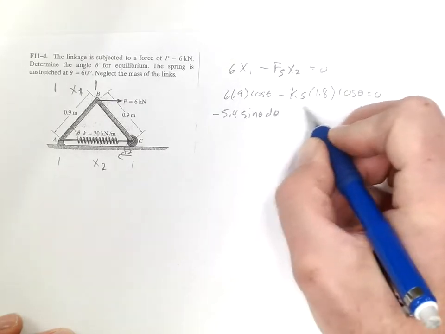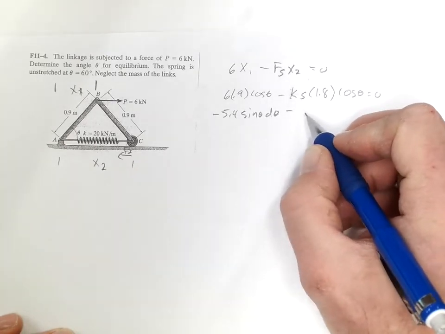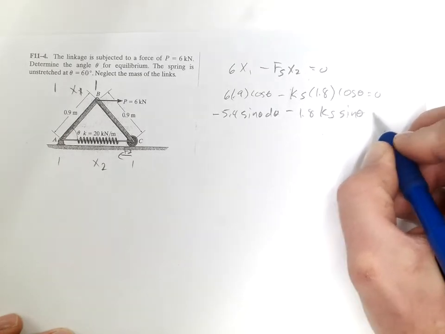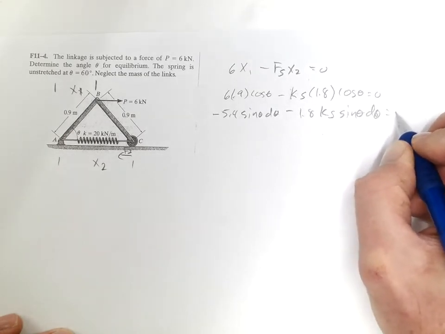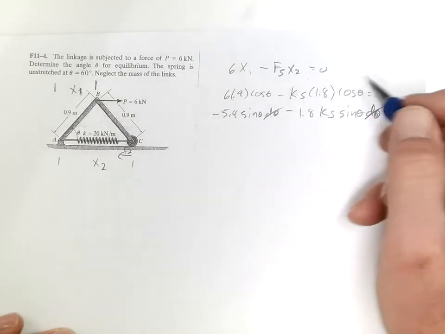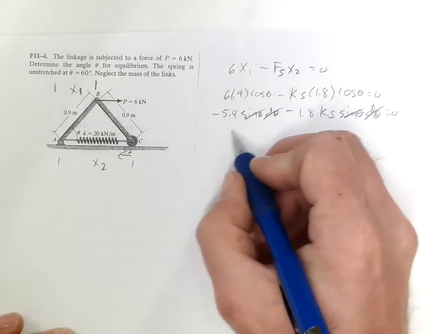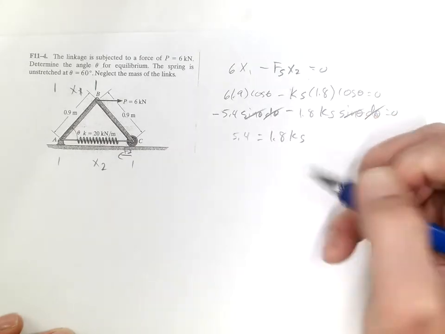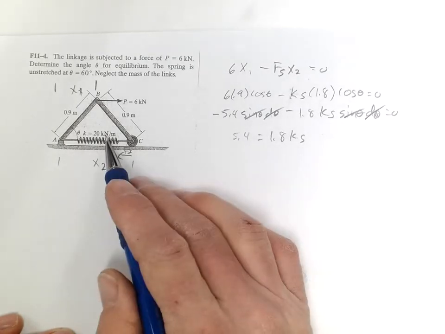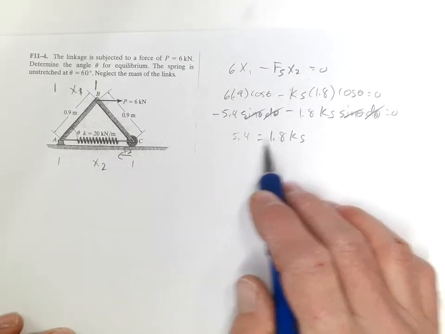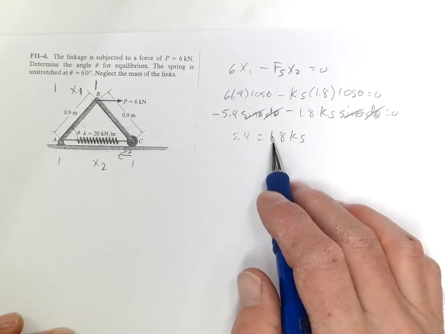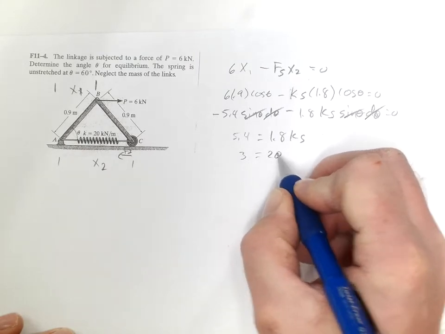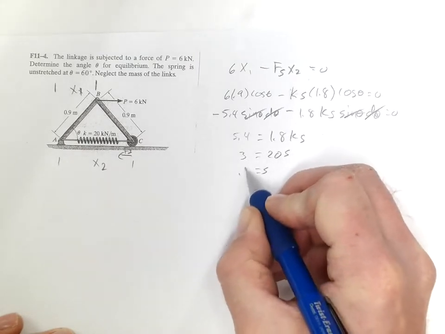d theta minus 1.8 Ks sine theta d theta. The d thetas cancel out, and the sines cancel out, and we have 5.4 equals 1.8 Ks. K is 20, so dividing 5.4 by 1.8 gives us 3 equals 20s, so s equals 0.15.